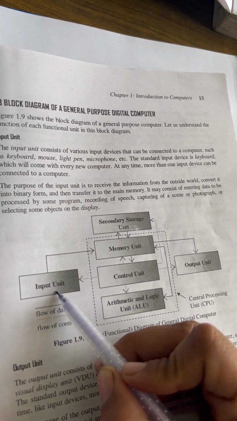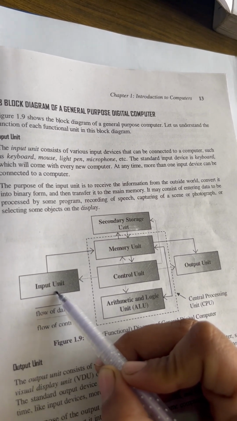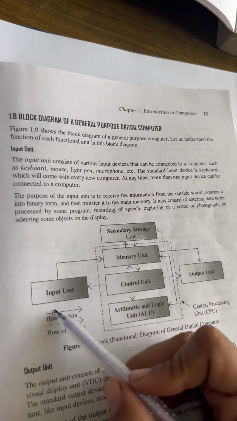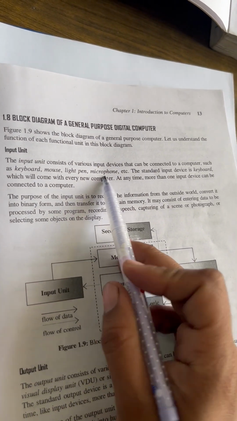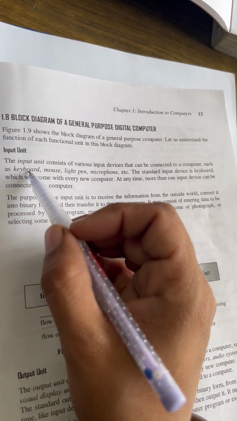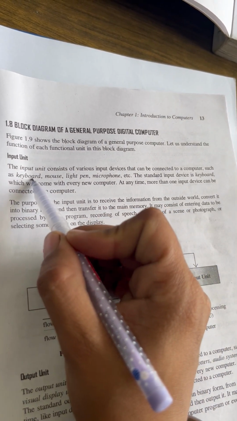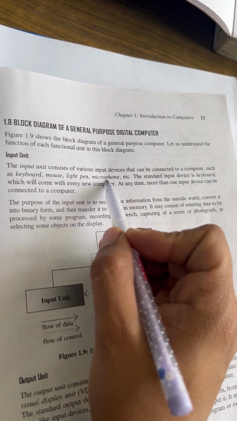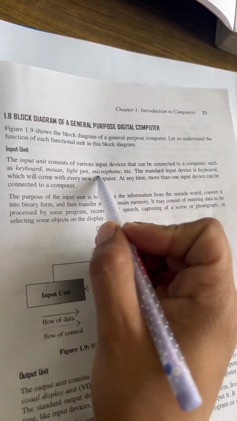Inside the input unit we have input devices like keyboard, mouse, light pen, microphone, etc. What you have to do is just search on Google to see the types of keyboards, mouse, light pen, and microphone. These all are input units.